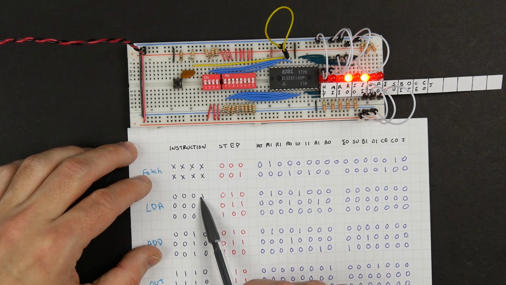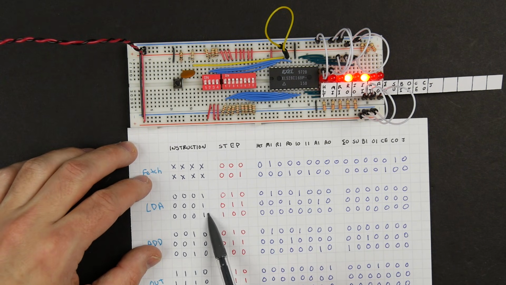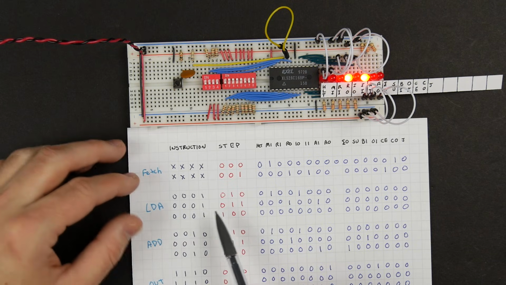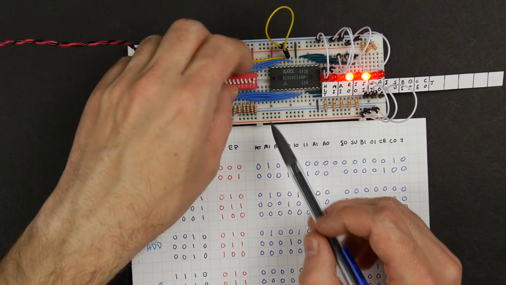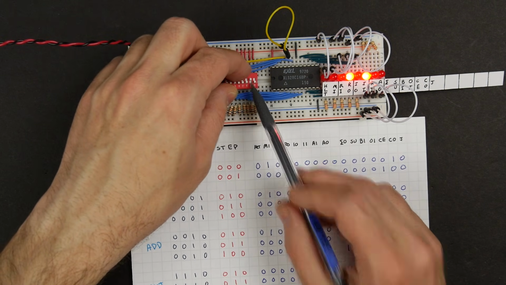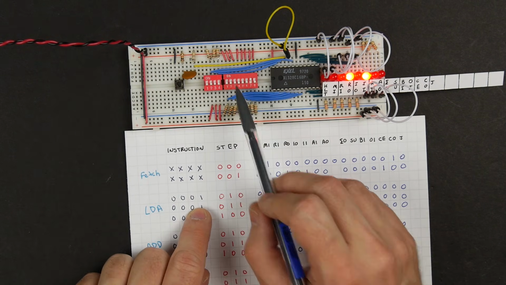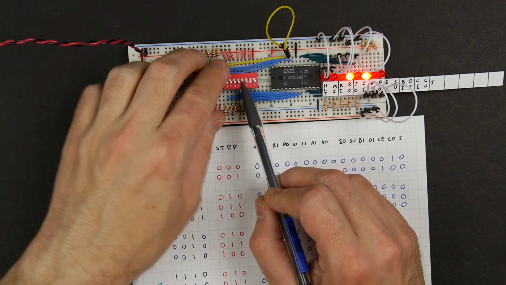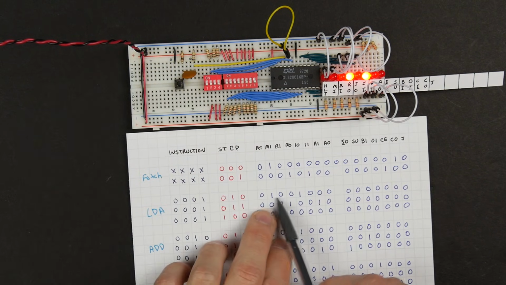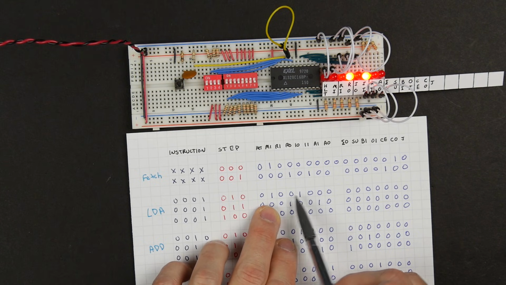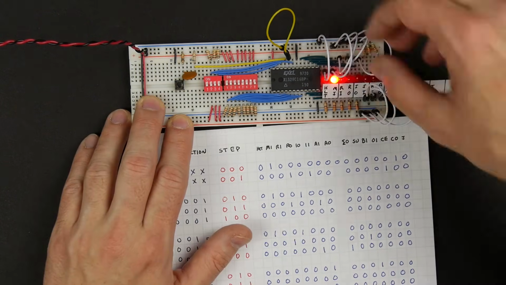Now we can come on to the actual microcode for each instruction. So for load A, that one is going to be, in this case, step 2, right? And then load A is 0001. So now we have this instruction, step 2, is going to be, see, memory address register in, instruction register out. So let's set that.